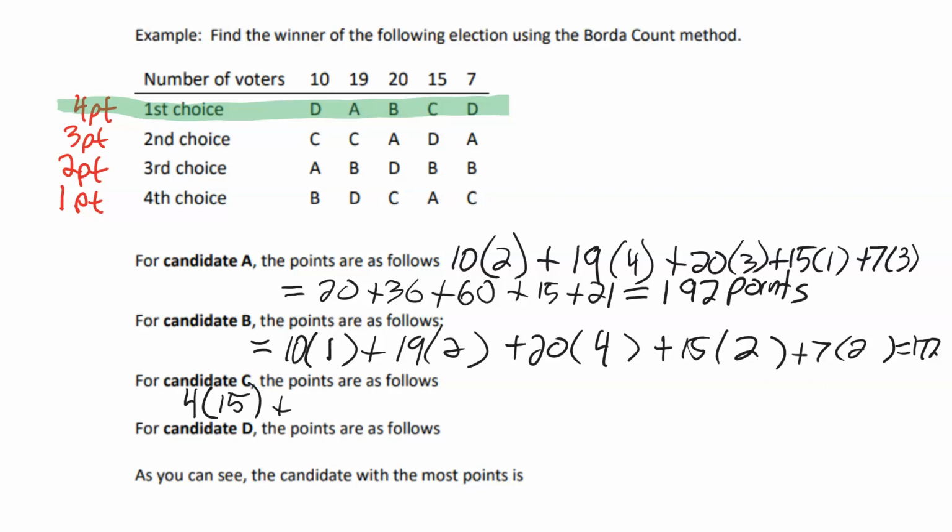Now we go to the next row, the 3 points row. We have 2 columns that have C in the 3 points position, so we have a total of 29. You can write 29 or you can write 10 plus 19, your choice.